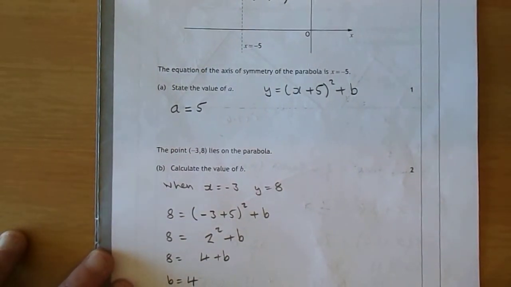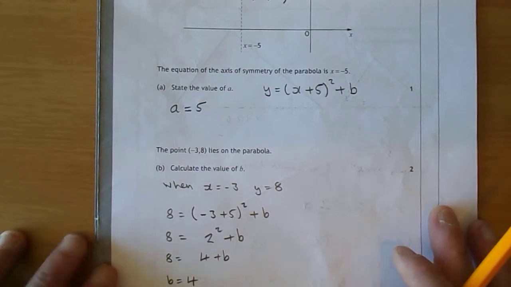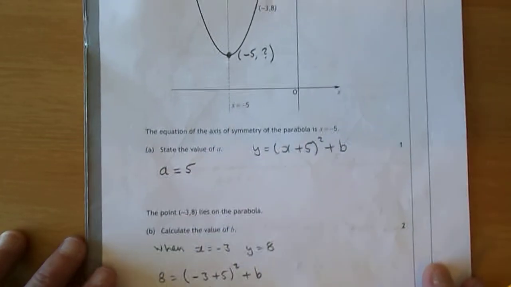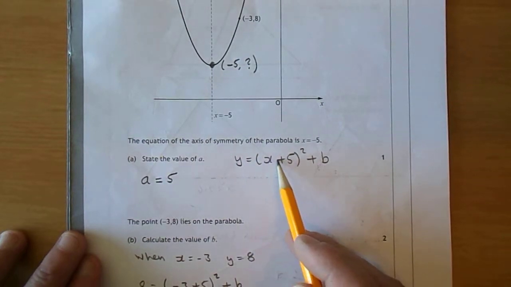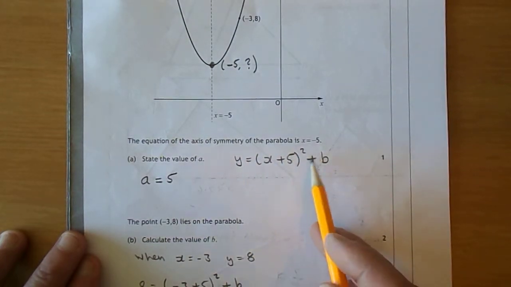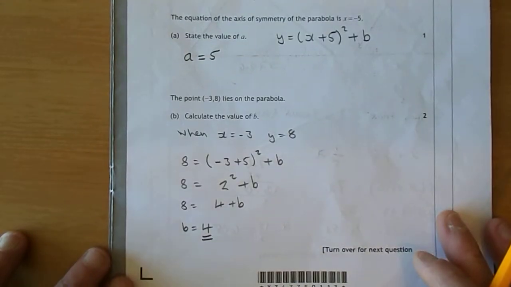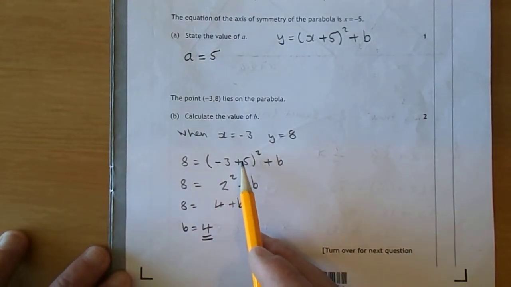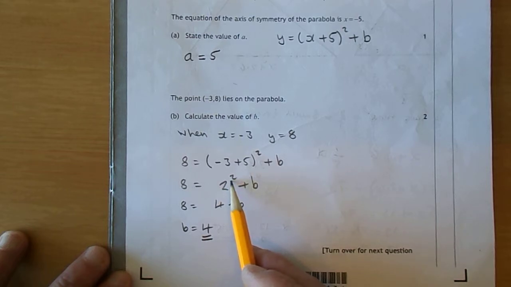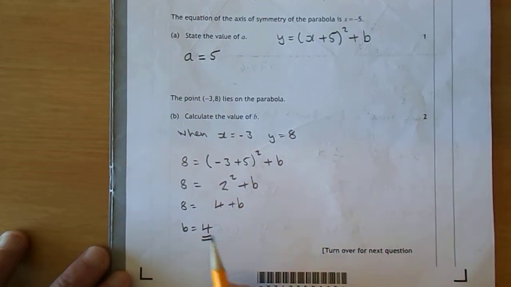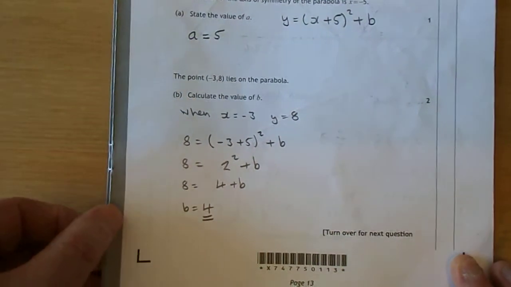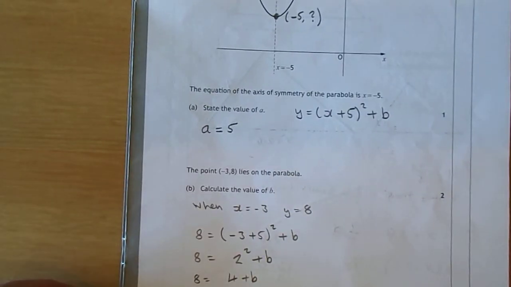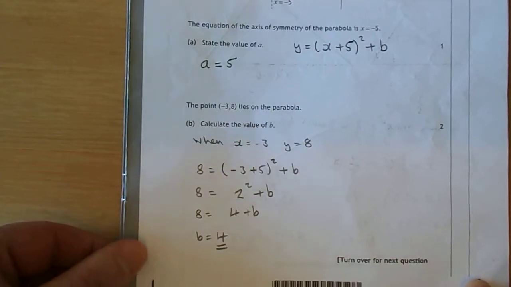The point minus 3, 8 lies on the parabola, so when x is minus 3, y has to be 8. So that means that 8 has to be minus 3 plus 5 squared plus this number that we're going to find in a wee second. So minus 3 add 5 is 2, 2 squared is 4, 4 plus what gives 8, so b is 4. There we have it there. So a is 5 for part A and b is 4 for part B.